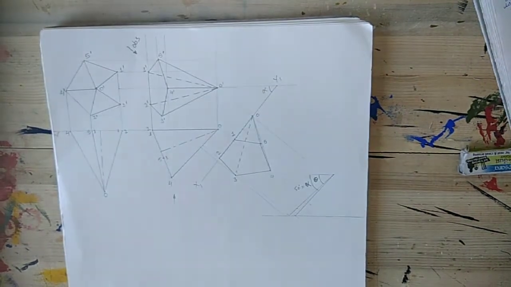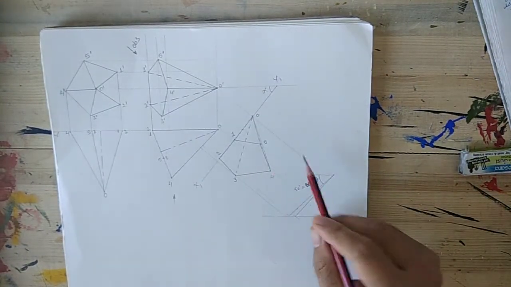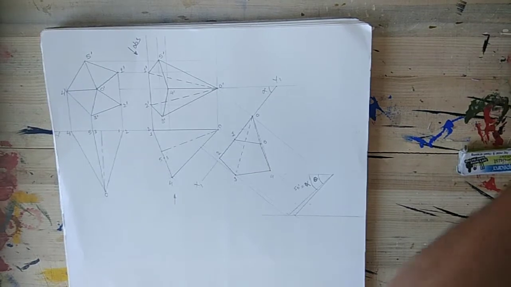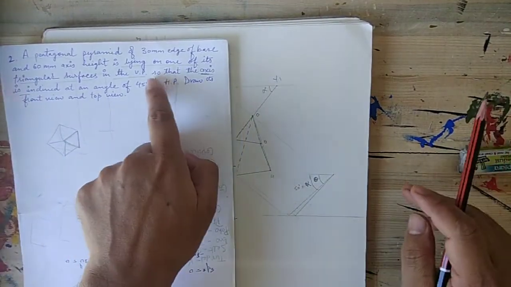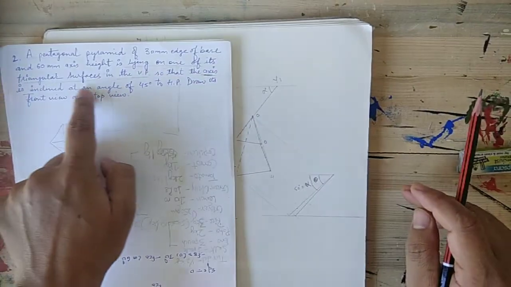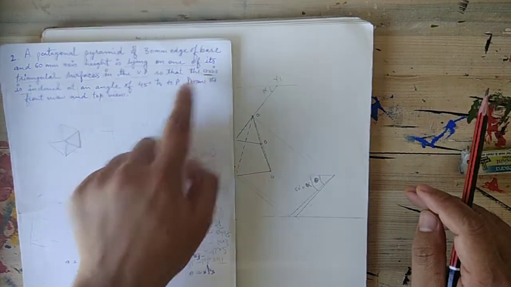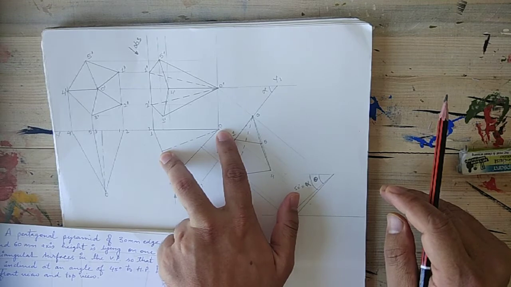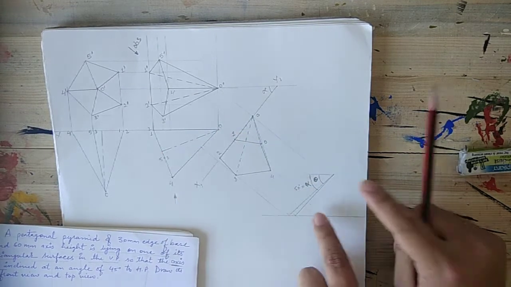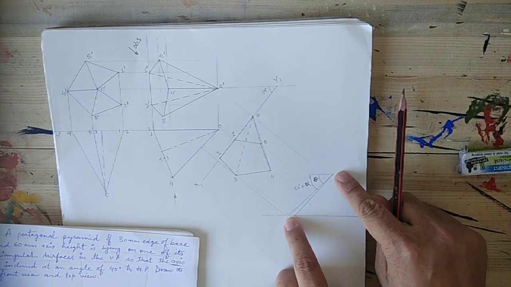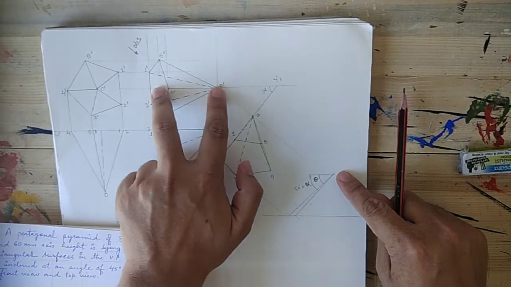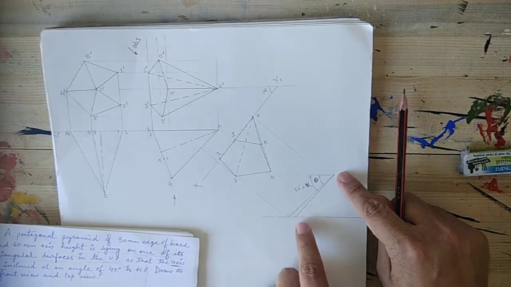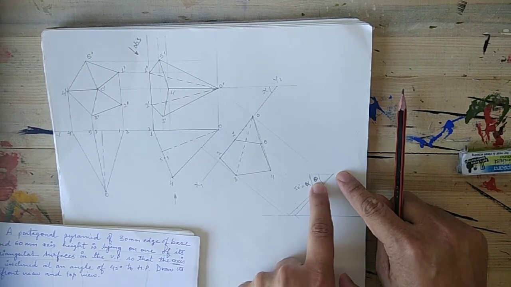So one point to remember here, class: when in the question it is given that the axis is inclined at an angle of 45, axis means they are talking about the true axis. In that case, class, we have to draw a locus projection to find out the inclination of the elevation axis with respect to the given angle 45.